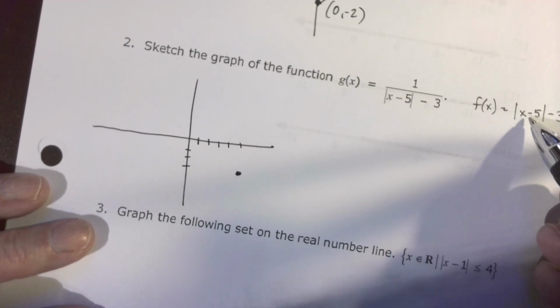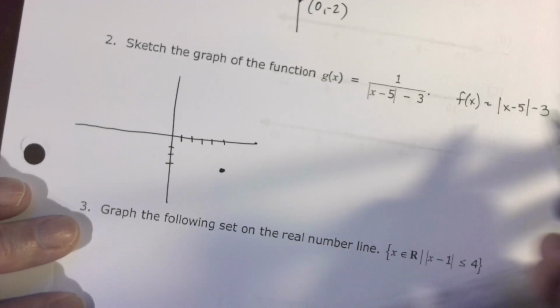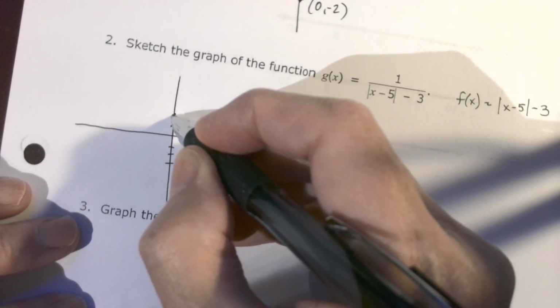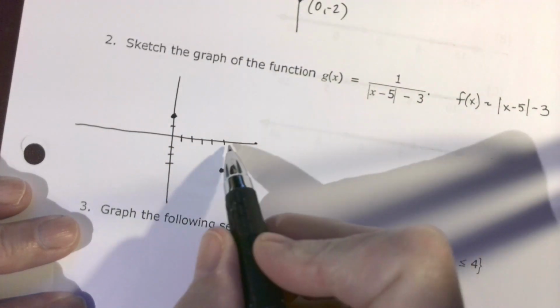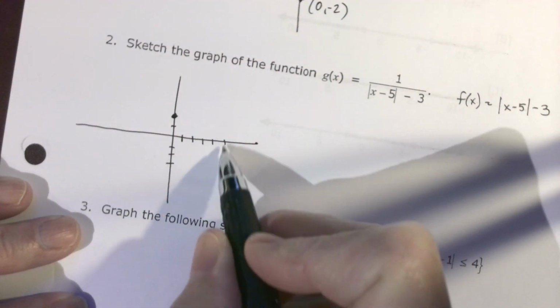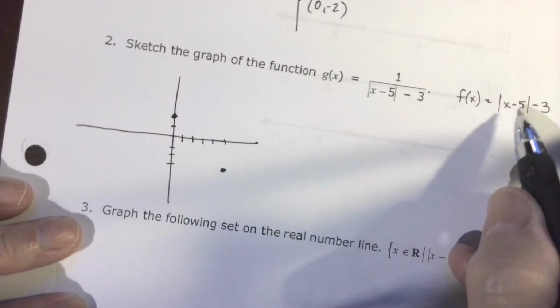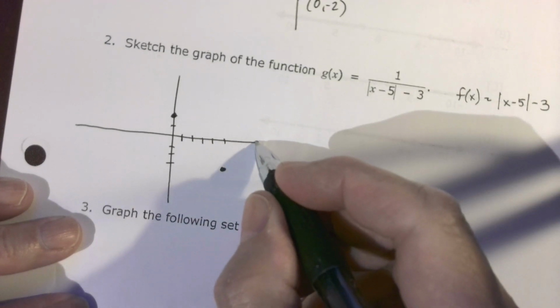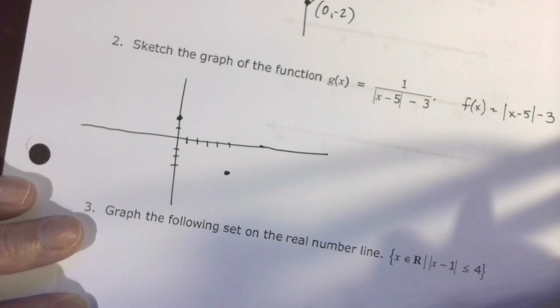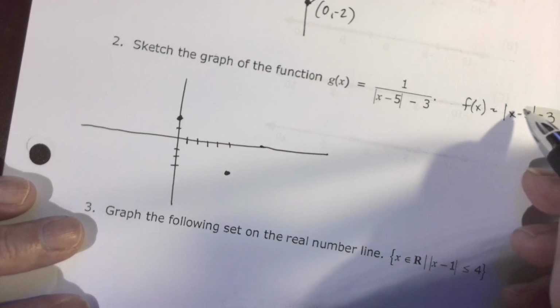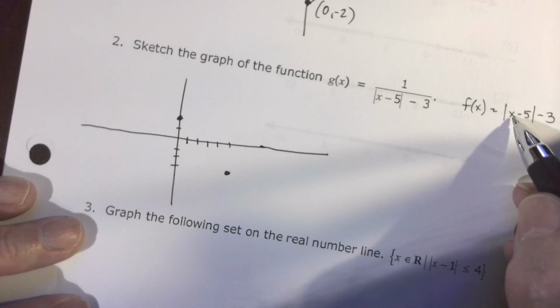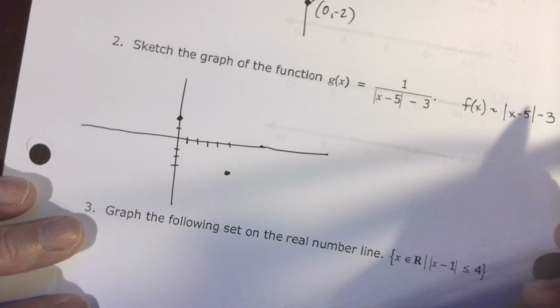So when x is 0, I'm going to get a 2. Now that's 5 away from where this one is. So when x is 10, I should also get a 2, and I do. So what I want to know is where it's going to cross the x-axis there. So how can I get a 3 out of this? Well, if this is a 2, then this becomes 3 and it'll be 0.